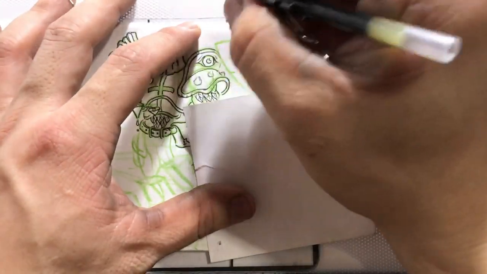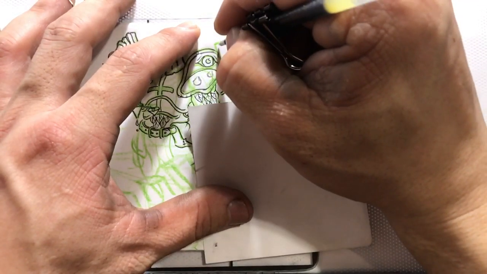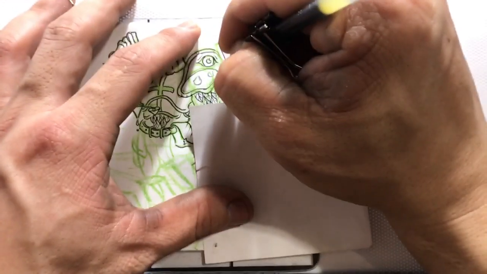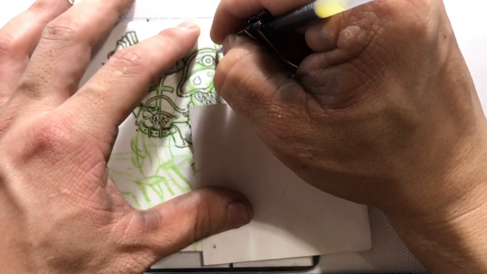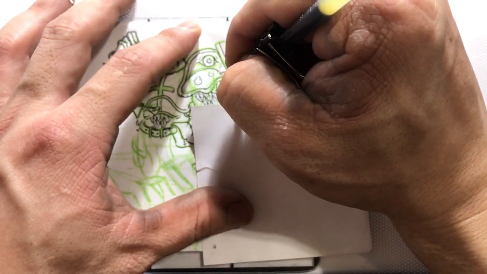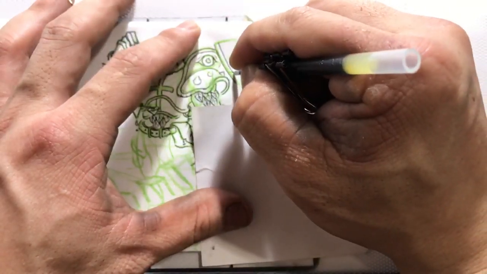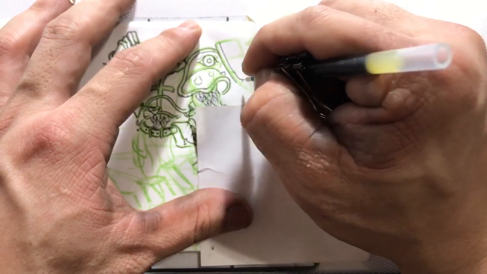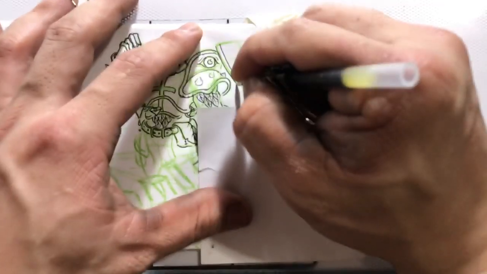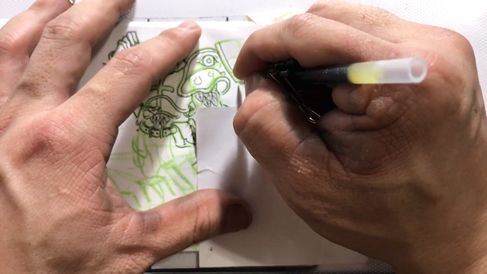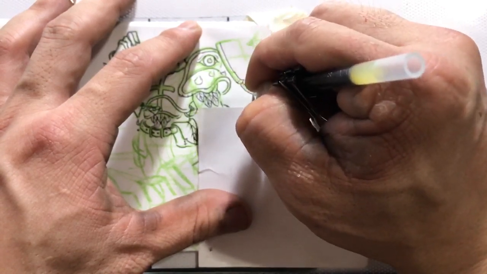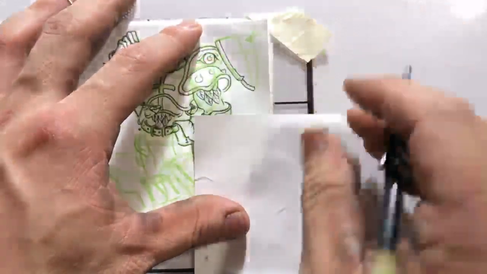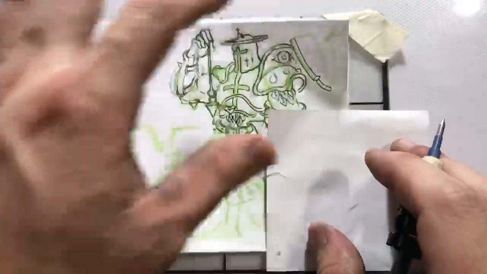Trying to do this right up in here. Shield of faith. There.